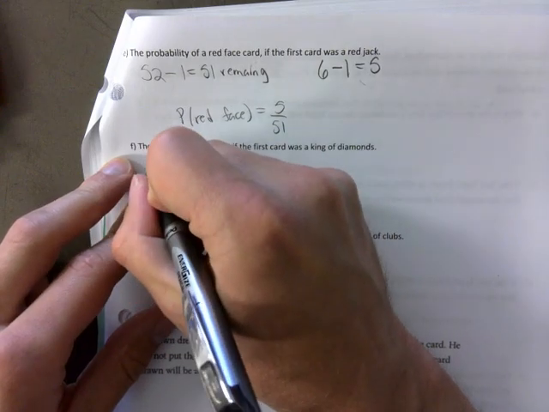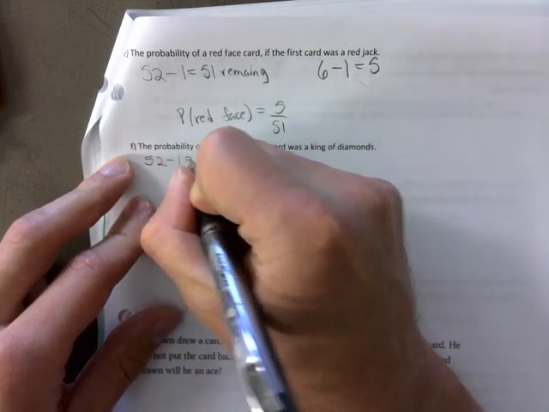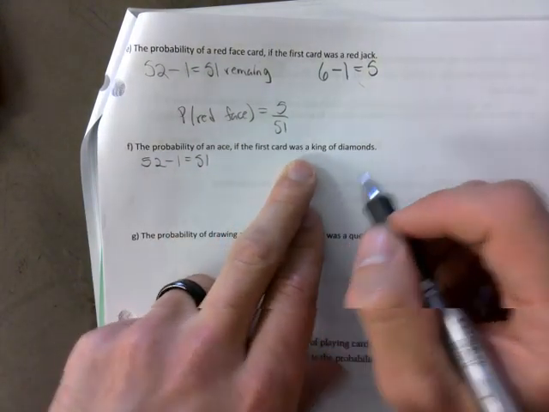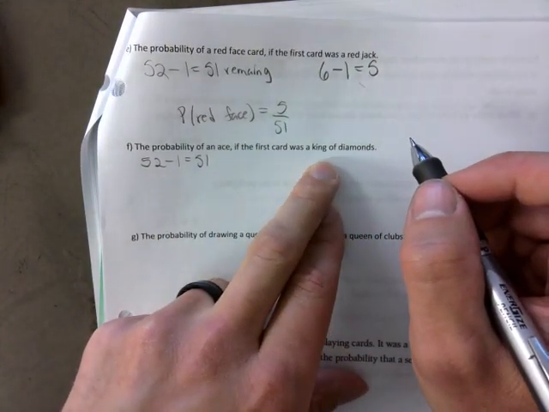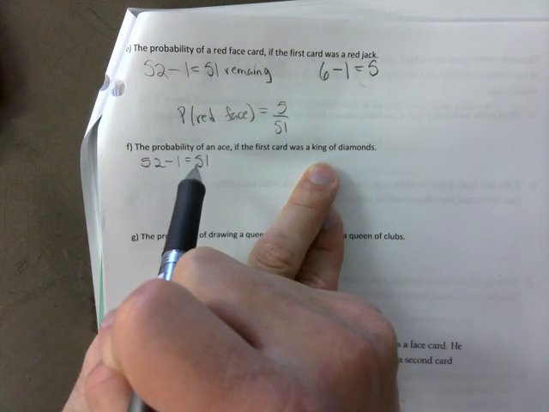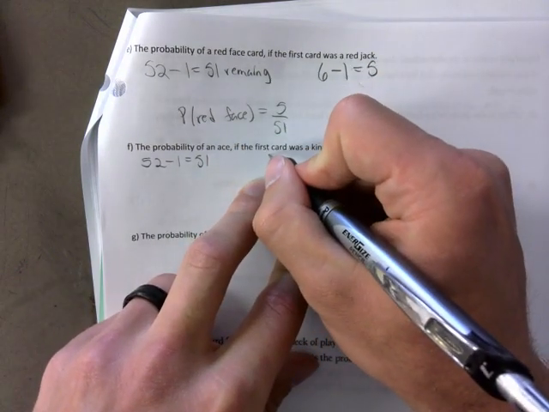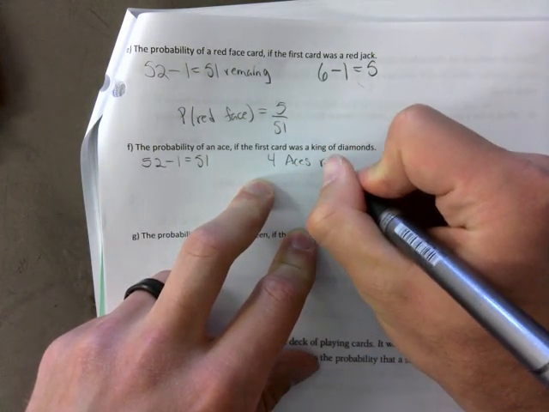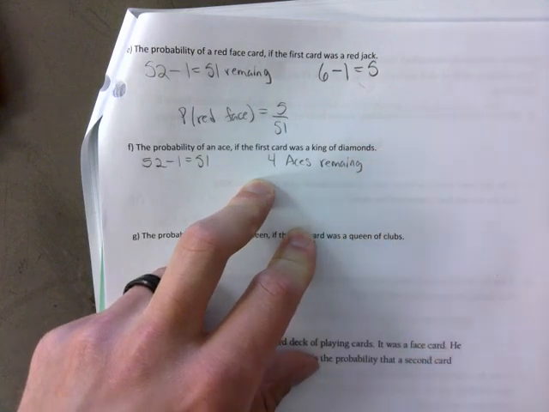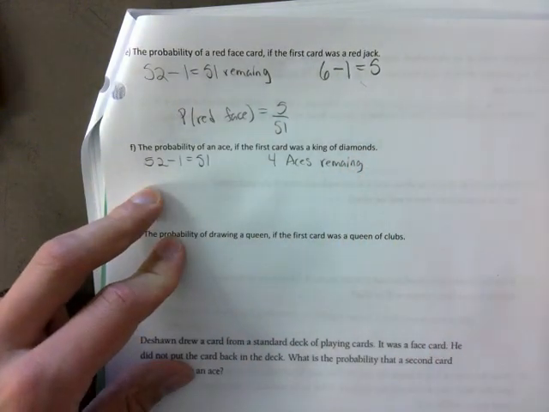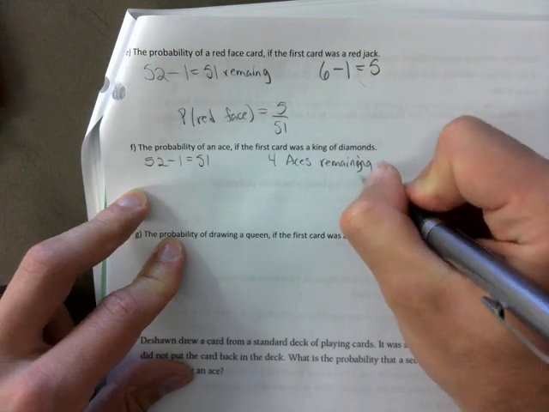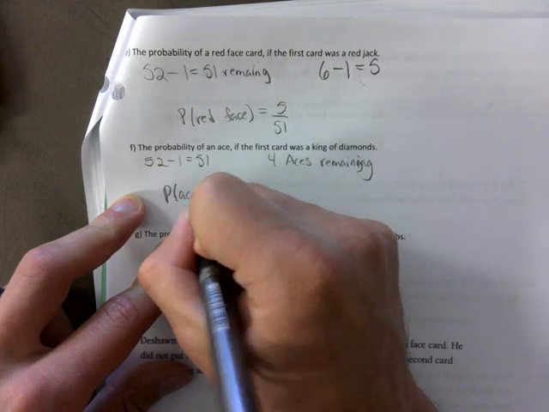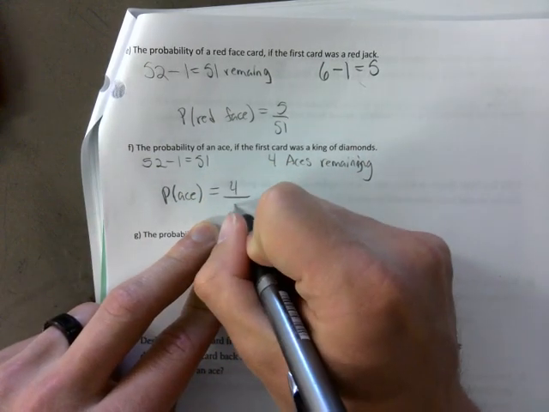Right, so the probability of an ace. For all of these, we're taking a card out and not replacing it, so our total is going to be 51. The first card was a king of diamonds. Now we want the probability of an ace. Well, there's 4 aces remaining still, because the first card wasn't an ace. So the probability of the second one being an ace is 4 over 51.